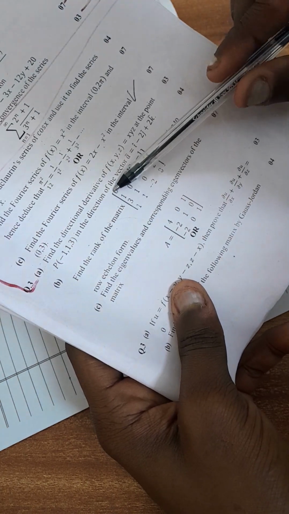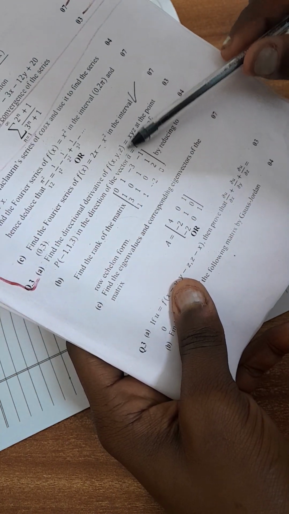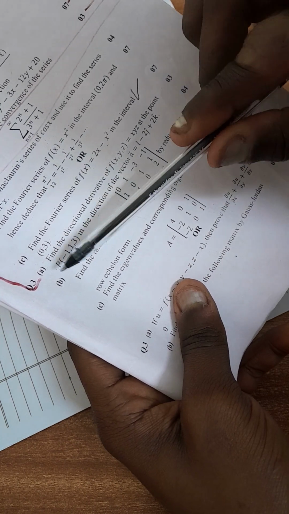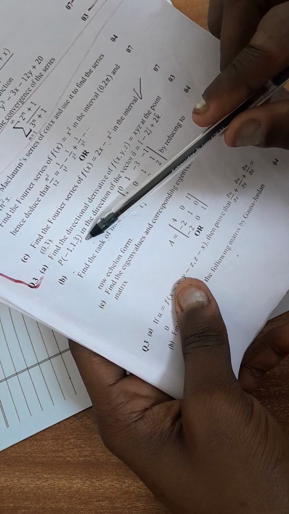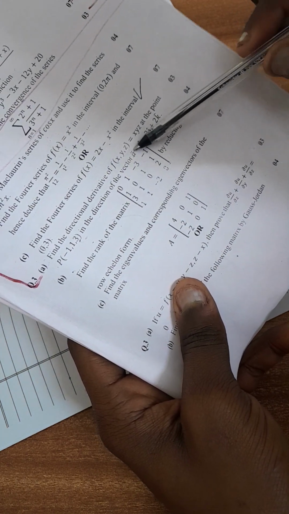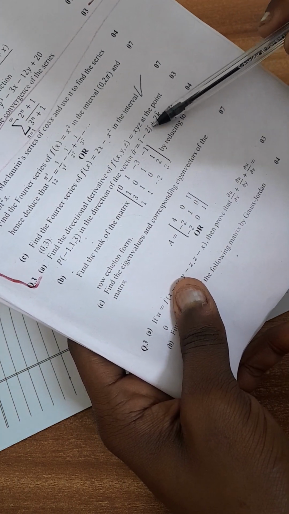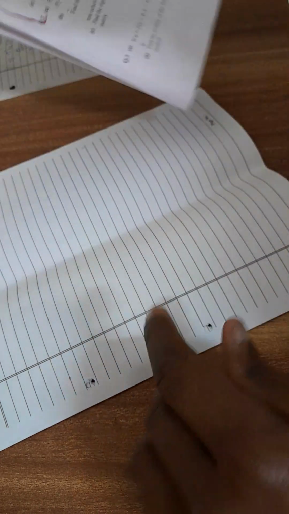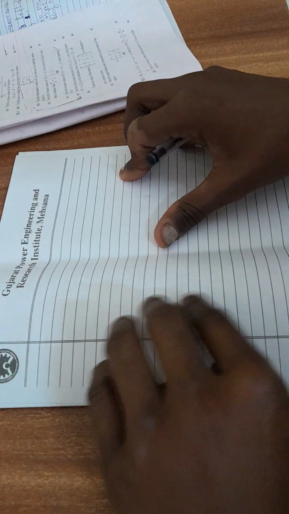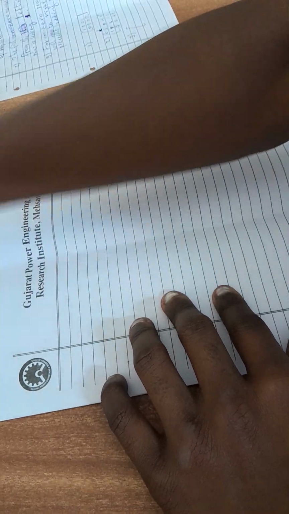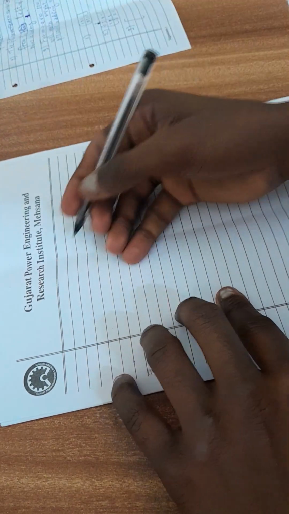Now we are going to solve question 3, number A. Find the directional derivative of f(x,y,z) equal to xyz at the point P(-1, 1, 3) in the direction of vector A equal to i minus 2j minus 2k. What do we have to do here? The most important thing is to take out the data. It is to find the directional derivative.